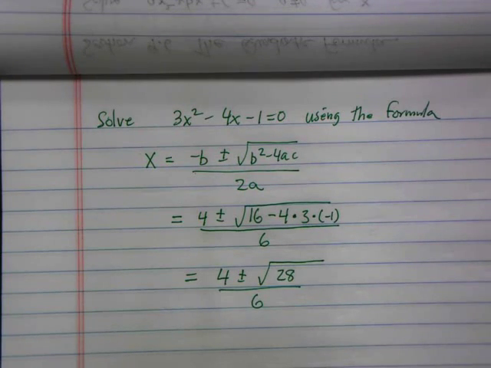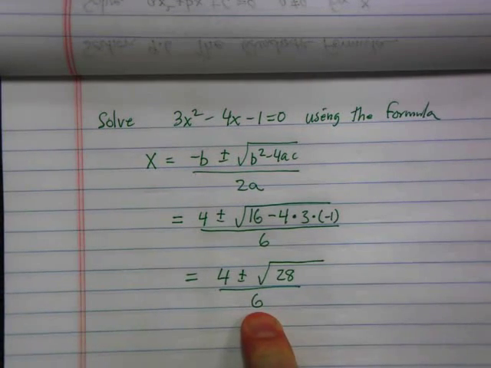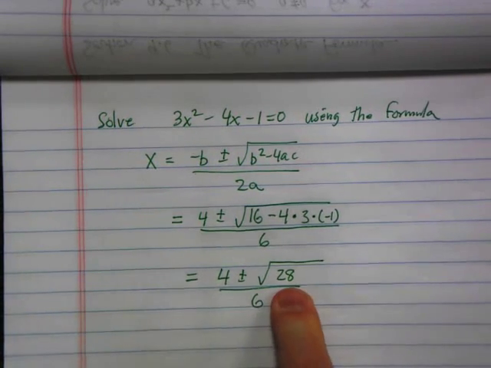Was that easier or harder than completing the square? A whole world easier, in my opinion. Very good. When you go to take your test, as far as I'm concerned, that's a perfectly correct answer. You can leave your answer just like that. However, when you go to do your work on MyLab, it will not accept that answer, because MyLab will want it simplified. Can you simplify the square root of 28?